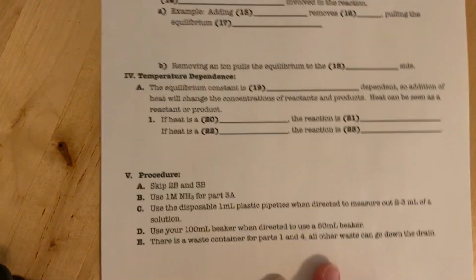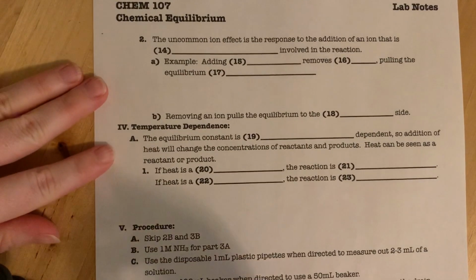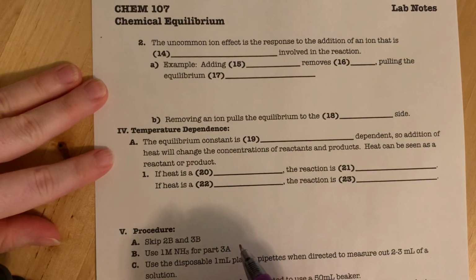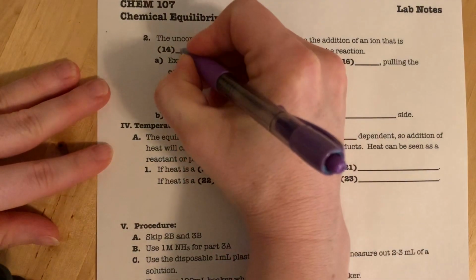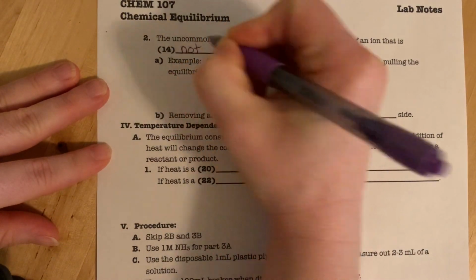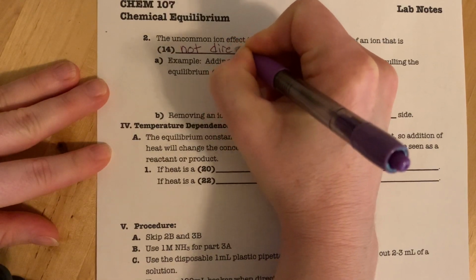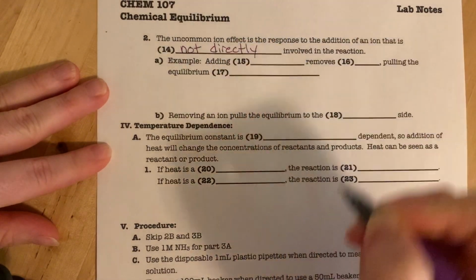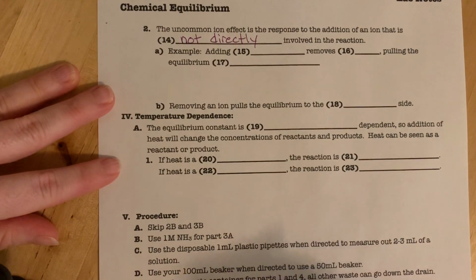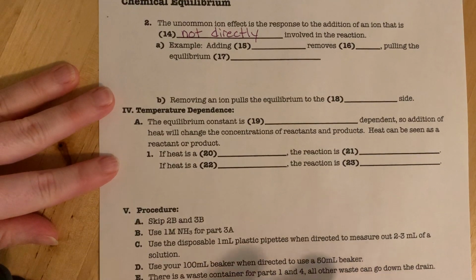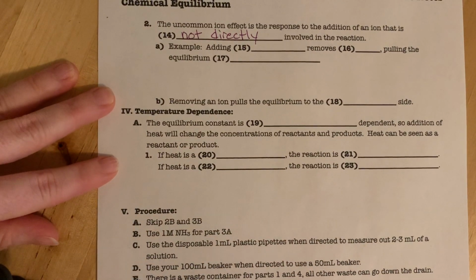The other way to stress out a system, unsurprisingly, is called the uncommon ion effect. And so that's when you add a species that's not directly involved, but it affects the equilibrium in another way. So we'll refer back to our original equilibrium example in a second.